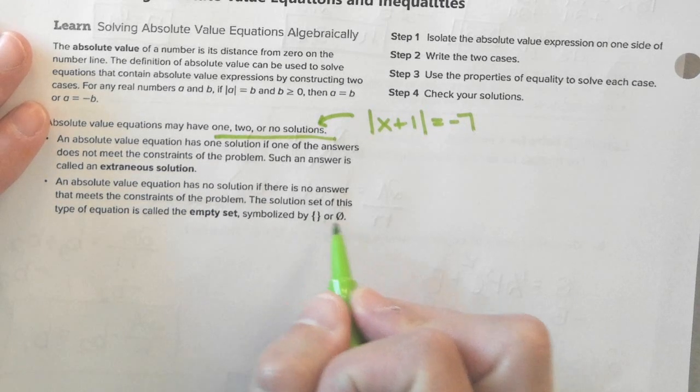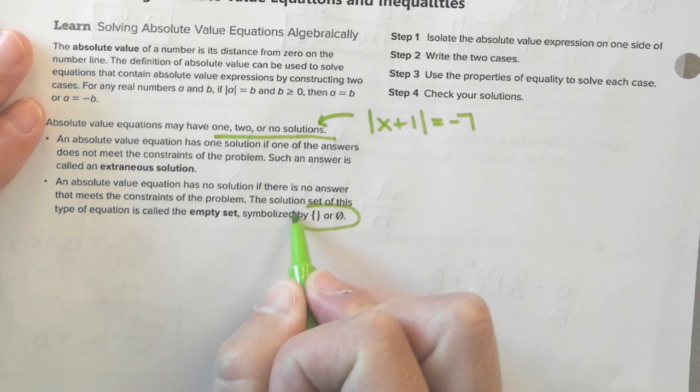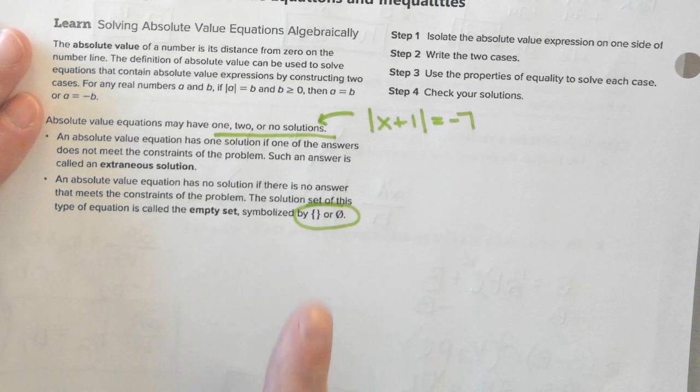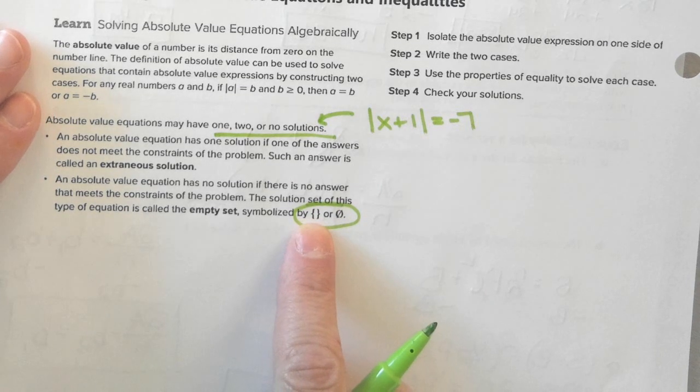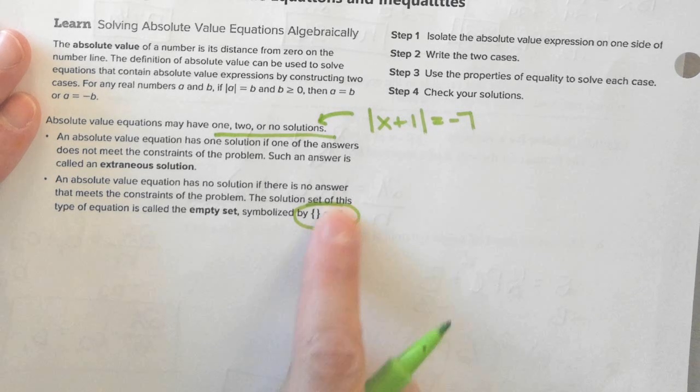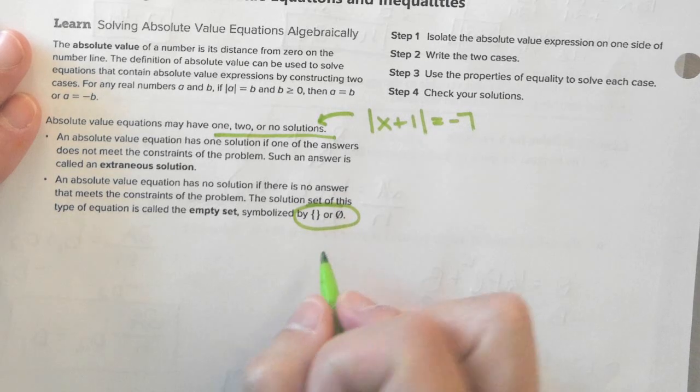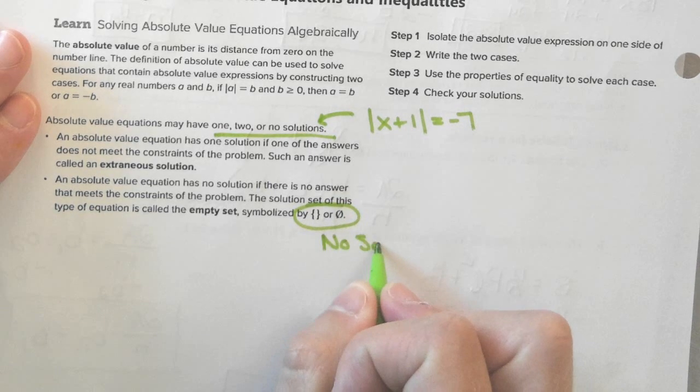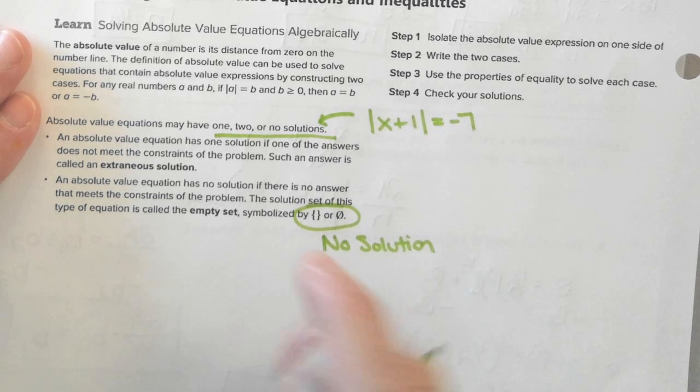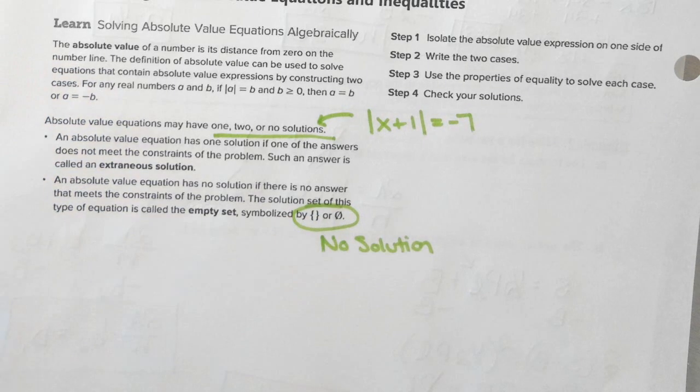So how do you write that if you have no solution? These are your options. This is called the empty set because it's our set notation, but it's empty. This is a 0 with a line through it. Or you could just write out no solution. So any of these three things are fine. You don't have to write all of them.